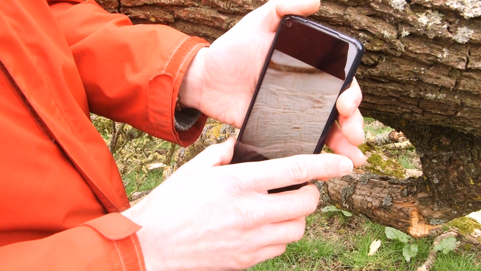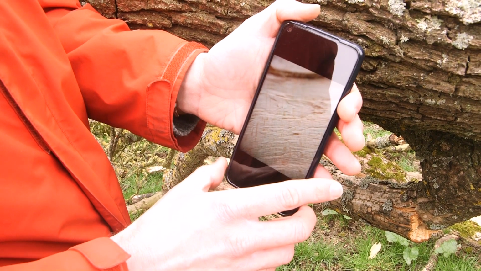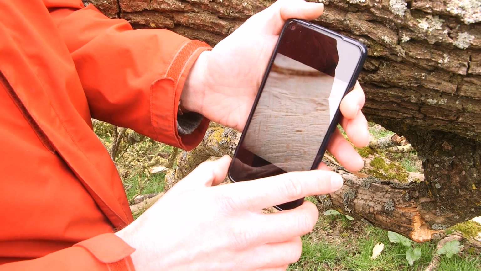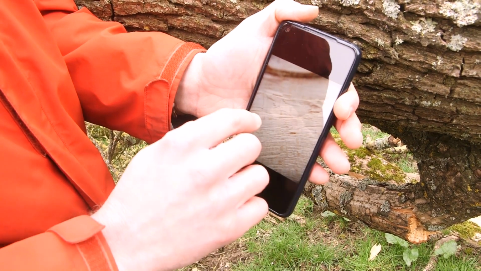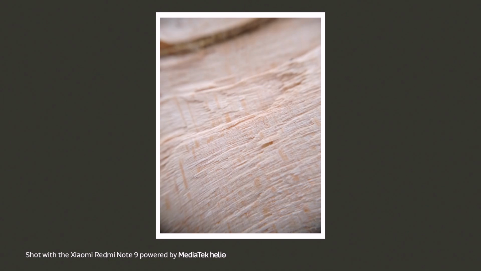Attaching the macro lens, we're able to get within maybe half a centimetre of our subject, and we can shoot this really interesting frame with lots of detail, lots of sharpness, lots of colour and contrast as well in the wood grain. It's a fantastic abstract frame.